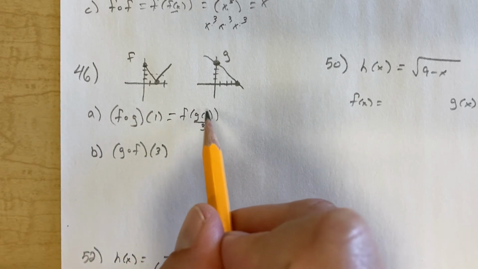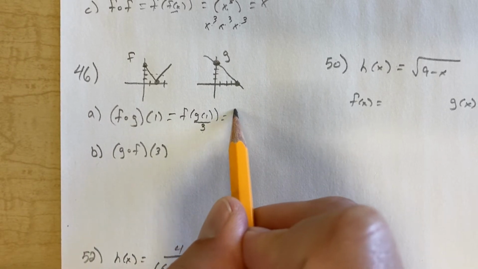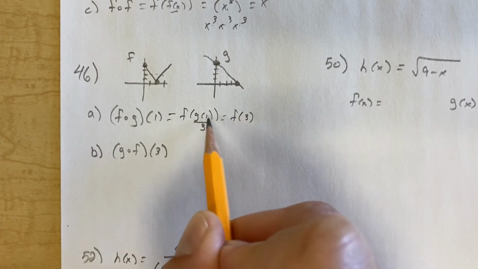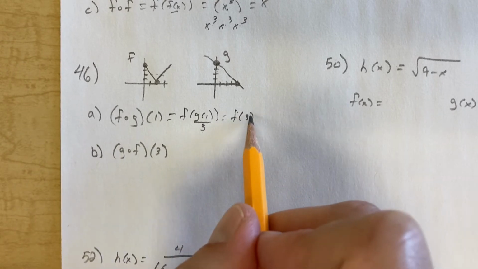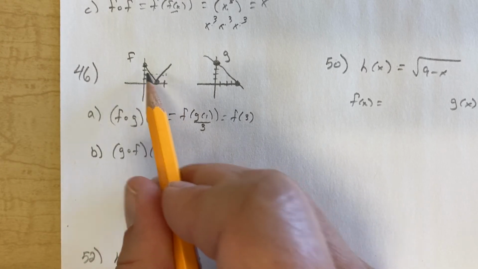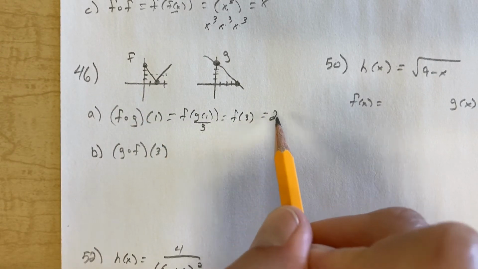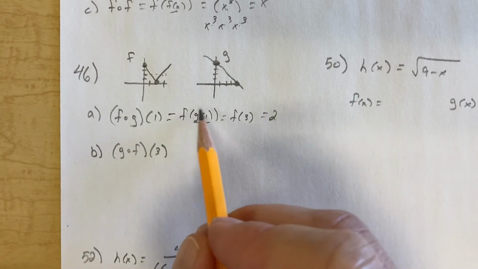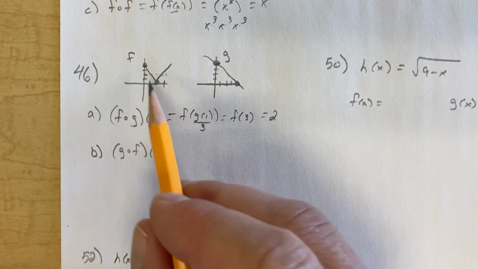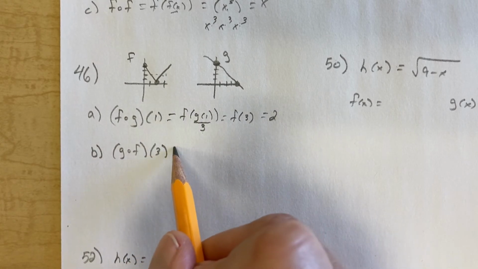So if g of 1 is 3, then instead of doing f of g of 1, let's do f of 3, because they're the same thing. Now I can go to the f function, I can go over to 3, and that's at a height of 2. So I have to do kind of two different things, right? I have to figure out g of 1 first, get that value, and then use that to figure out the outer value.